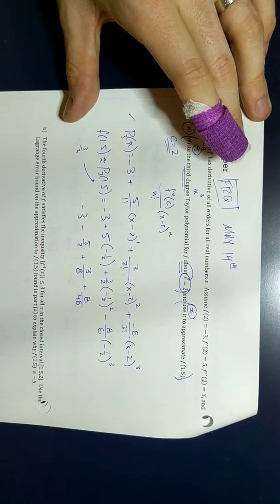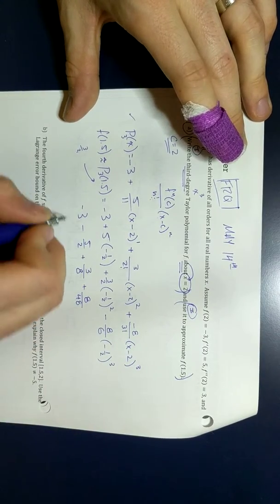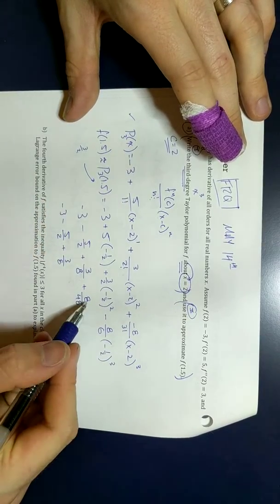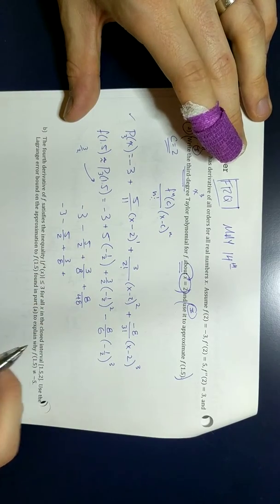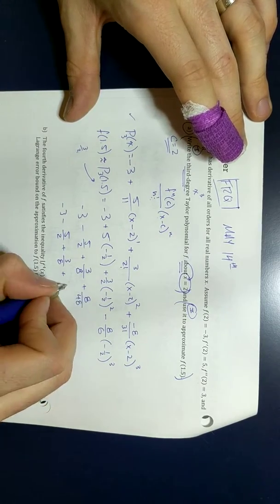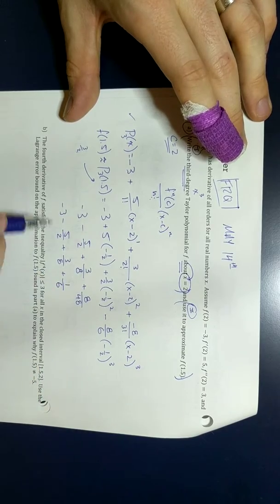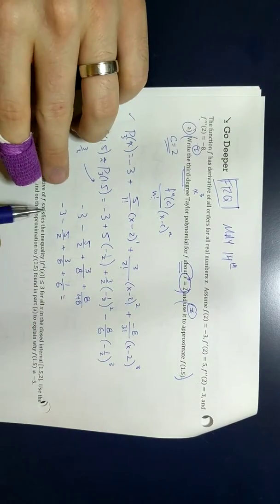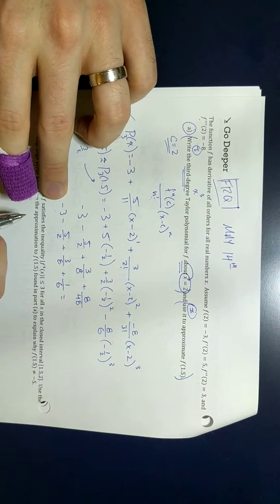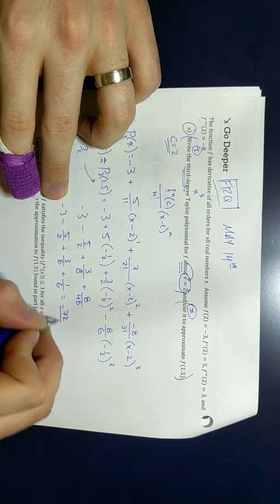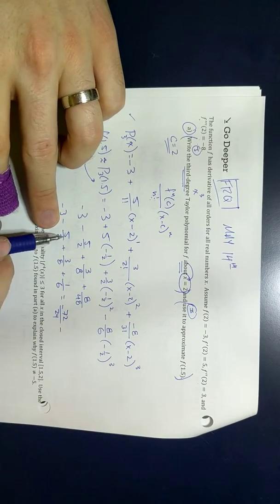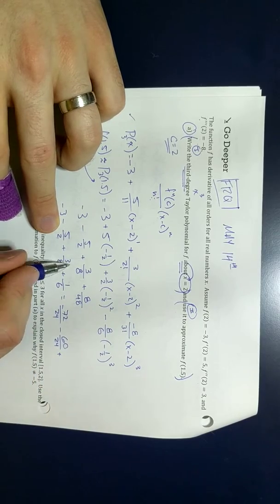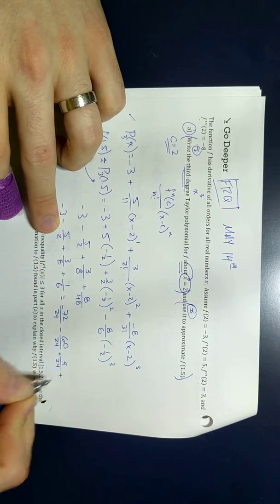Let's do some simplifying to make this a little bit easier. That would be negative 3 minus 5 over 2 plus 3 over 8. And then I know 8 over 48, that is positive 8 over 48, that's 1 over 6. So I keep going, need to find a common denominator. I'm going to use the number 24. So this would equal 3 times 24, that is 72. So negative 72 over 24 minus 60 over 24 (times 12) plus 3 over 3, that'd be 9 over 24 plus 4 over 4, that'd be 4 over 24.